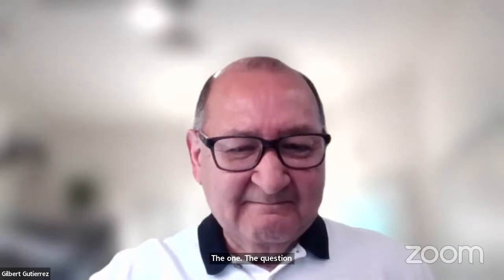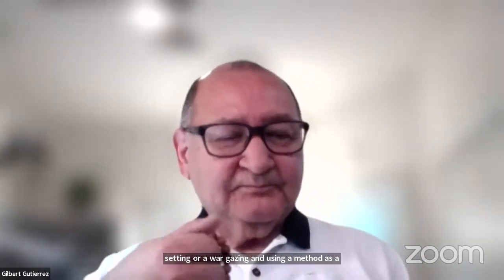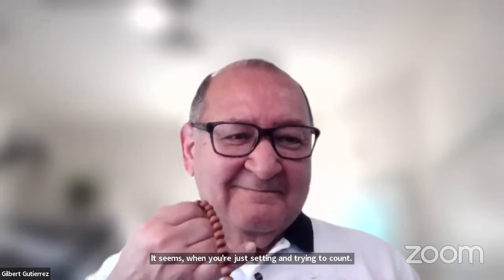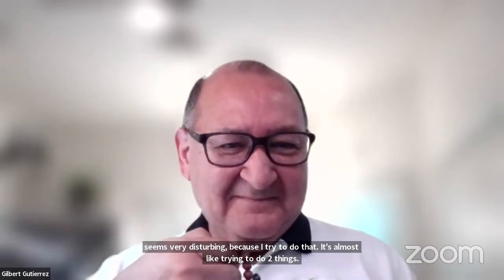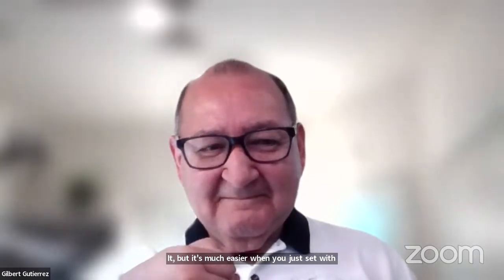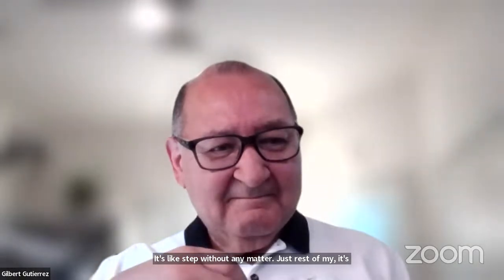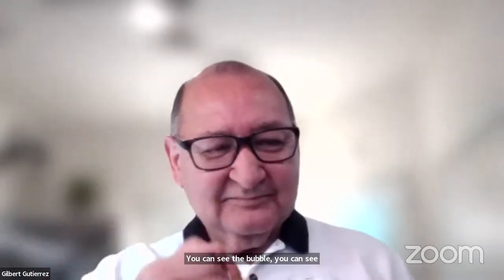comparing just sitting, or wall gazing, with using a method, let's say counting breath, counting sheep, counting 1, 2, 3. When you're just sitting and trying to count, it seems very disturbing, because it's almost like trying to do two things. But it's much easier when you just sit without worrying about any method. Just rest the mind. It's almost like the more you rest, it's automatic. You can see the bubble. You can see the thoughts even before they percolate.